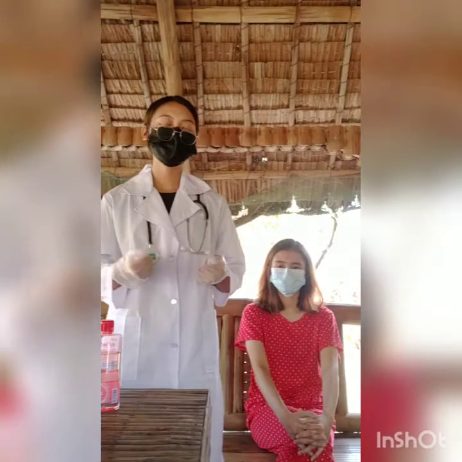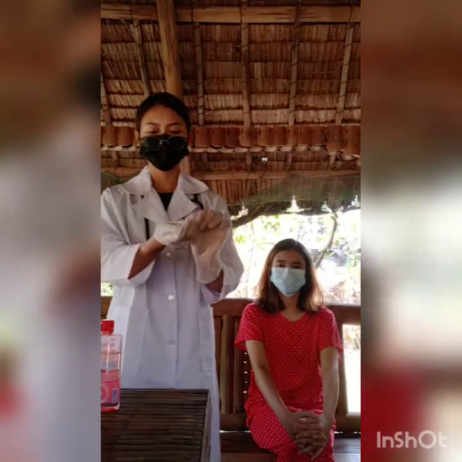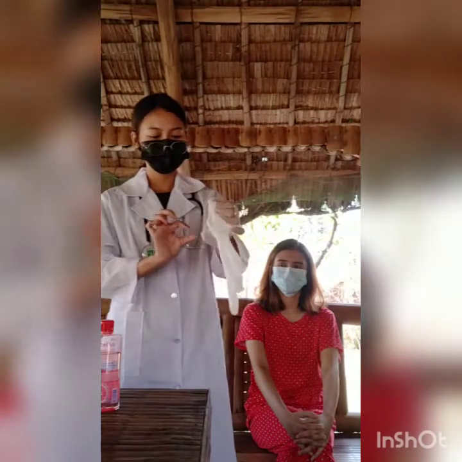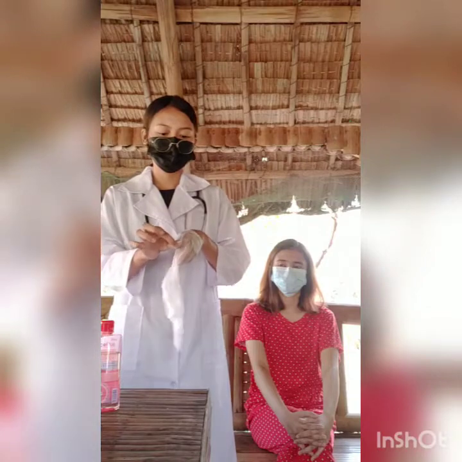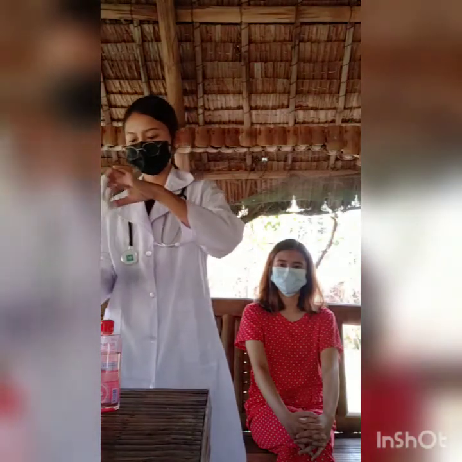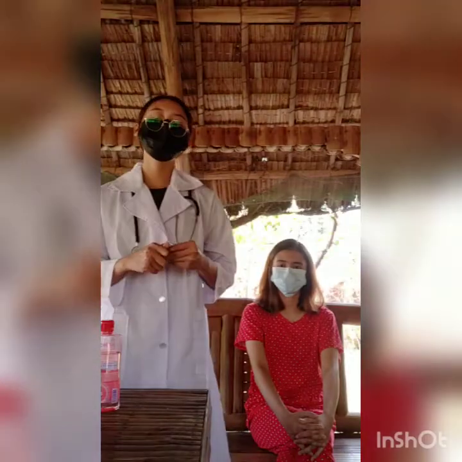And then when the measurement is completed, remove the non-sterile gloves. And then perform hand hygiene to remove all the microorganisms.